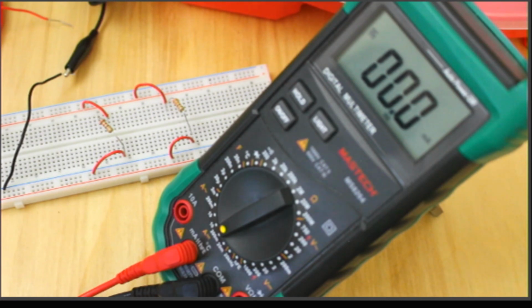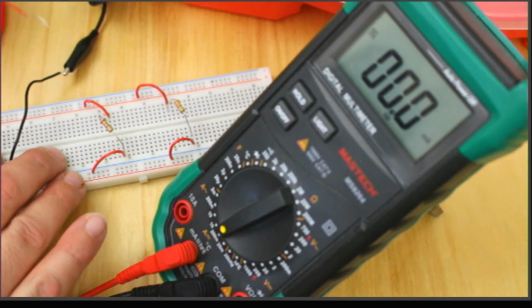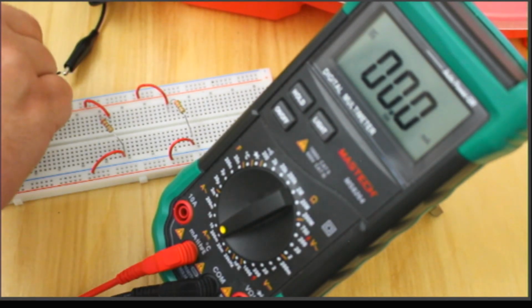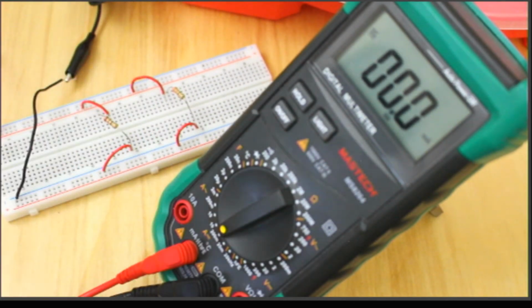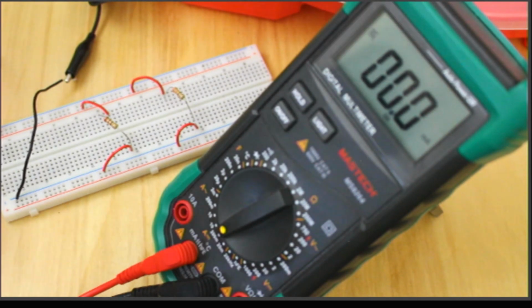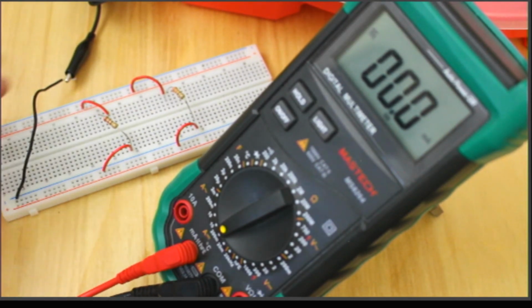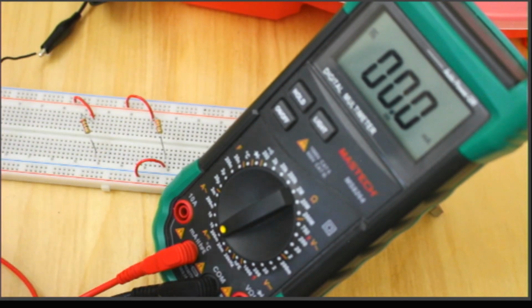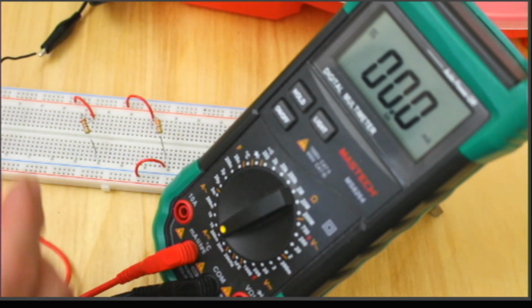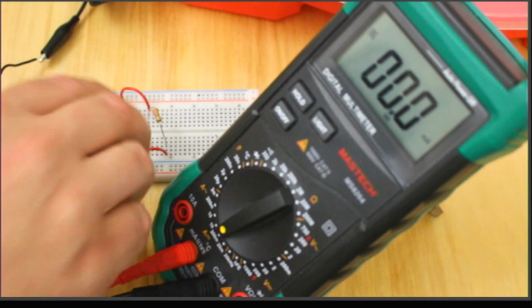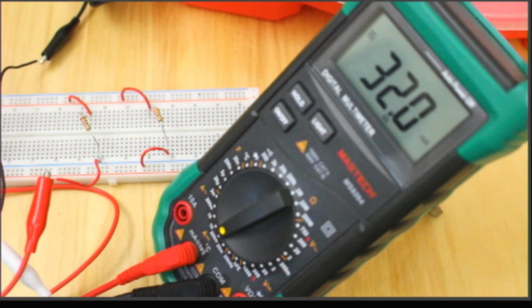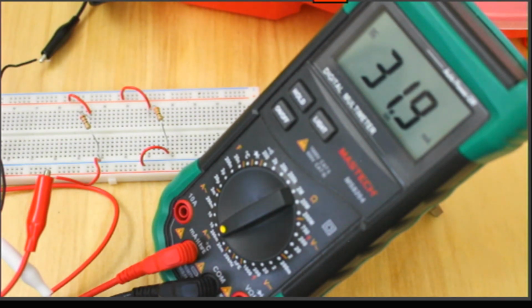All right, so let me go ahead and put this back in. And this is my actual power to the circuit, and these two are my leads. Okay, so again, I'm going to pull this bottom one out, and I'm going to put my positive lead right next to the terminal there, and we got 32 milliamps there.